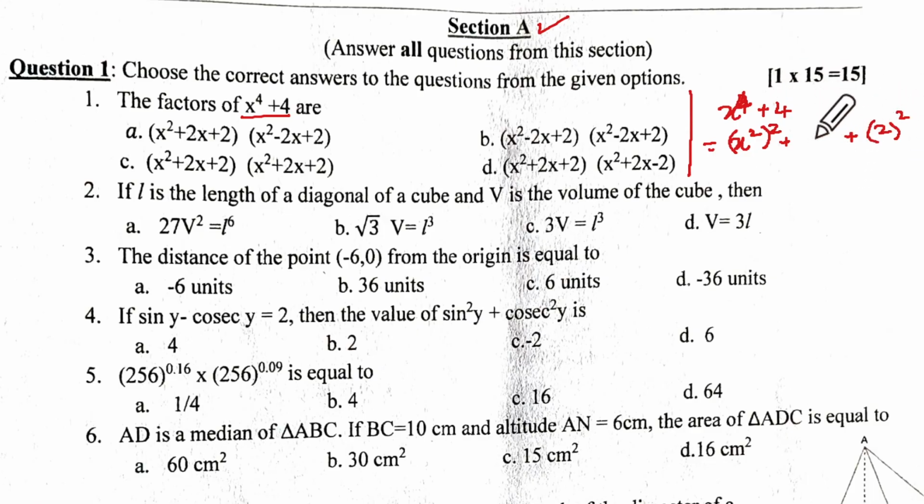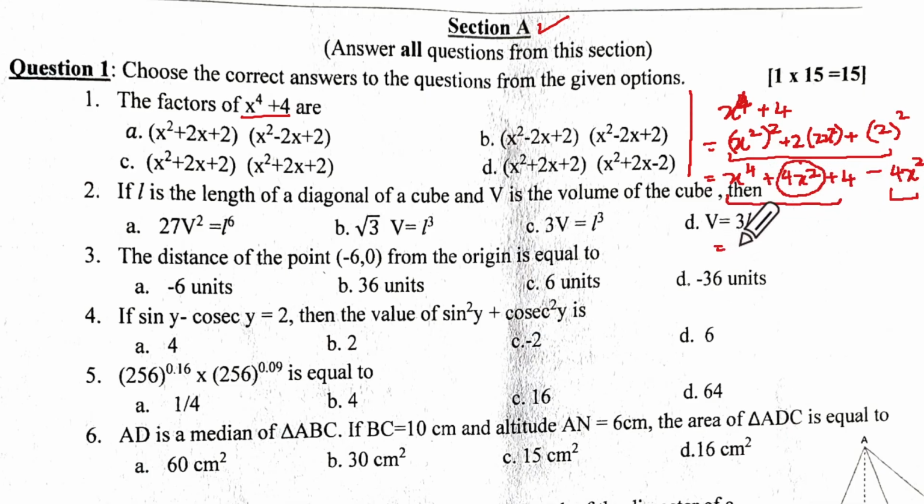Understanding? So in the middle, if it has to be a perfect square, it should be the 2ab term, which means 2 into 2 into x squared, that is 2 into 2x squared, correct? Which means I should have x to the power 4 plus 4x squared plus 4, but we took this out of our pocket, so we should subtract that. Did you understand what we have done? And then this and this become the two perfect squares.